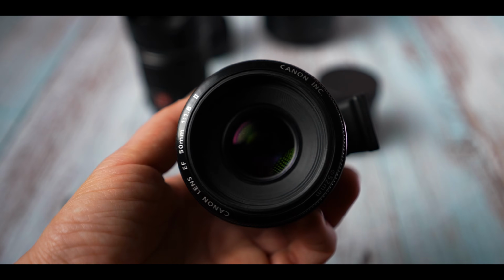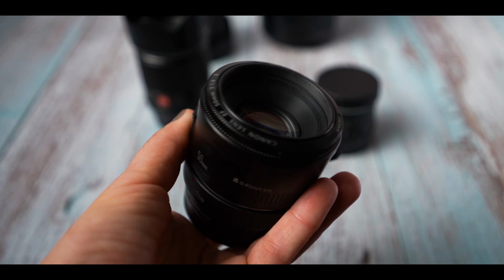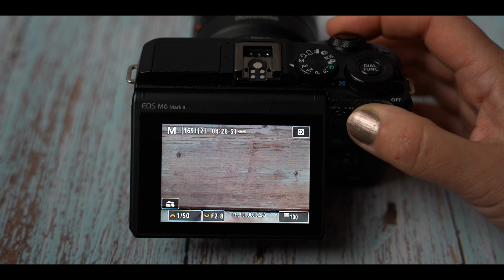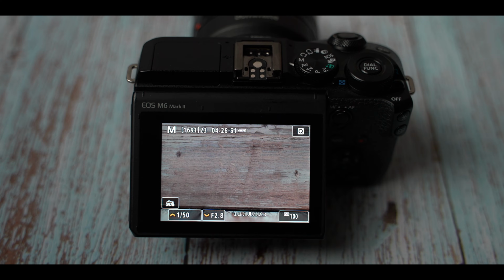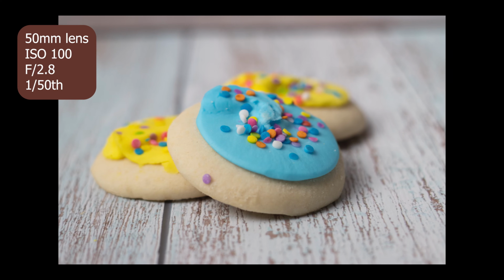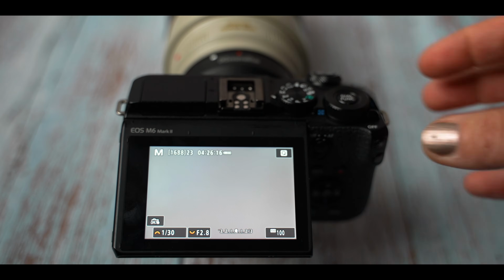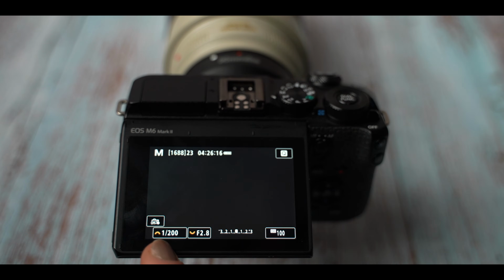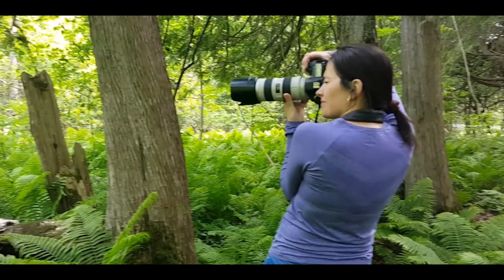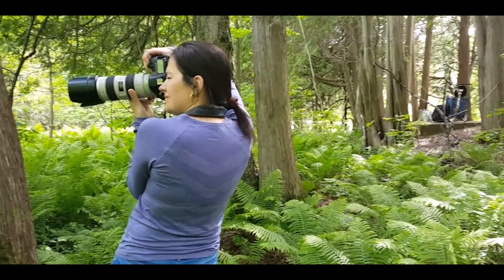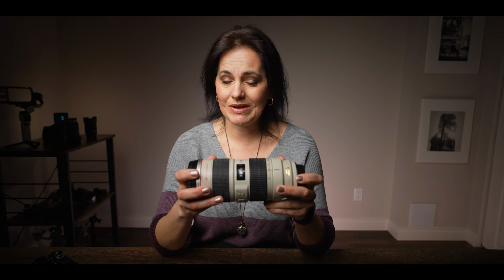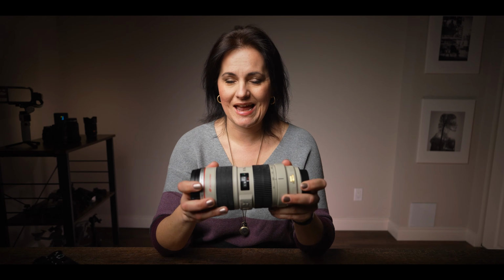If I'm going to be using this 50mm lens, I will set the minimum shutter speed to 1/50th. If I use a 60mm lens, I'll set it to 1/60th. If I use 200mm lens, I'll set it to 1/200th minimum. The longer the lens, the more shake you will get. So with telephoto lenses, you need to have faster shutter speed unless you have a lens with electronic stabilization built in. This 70 to 200mm lens has that.